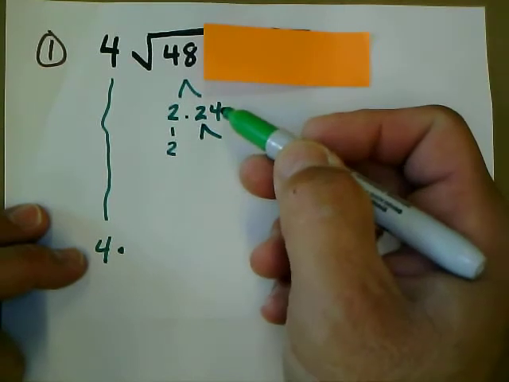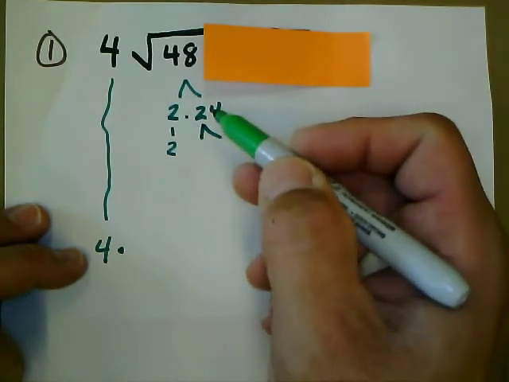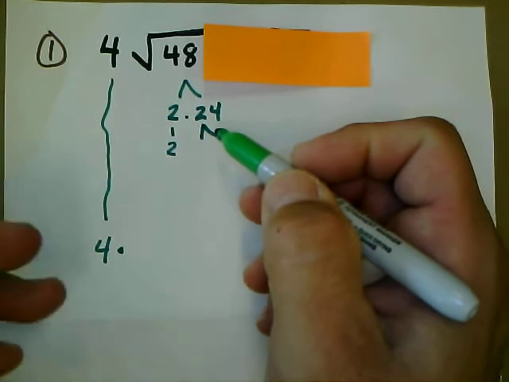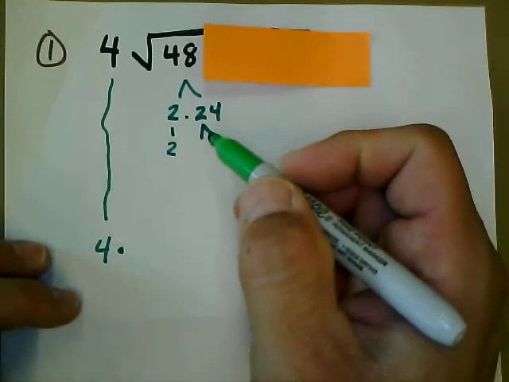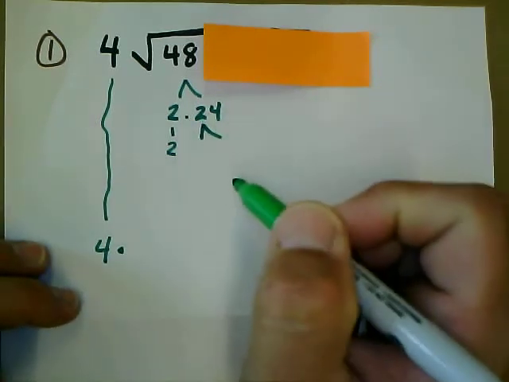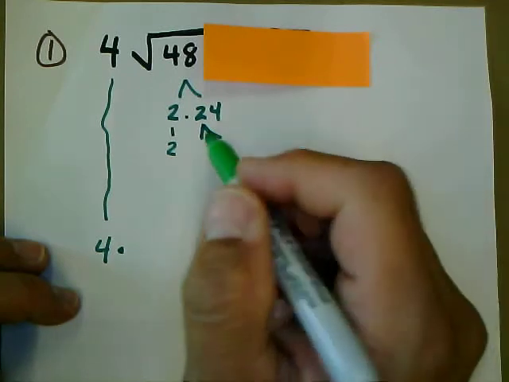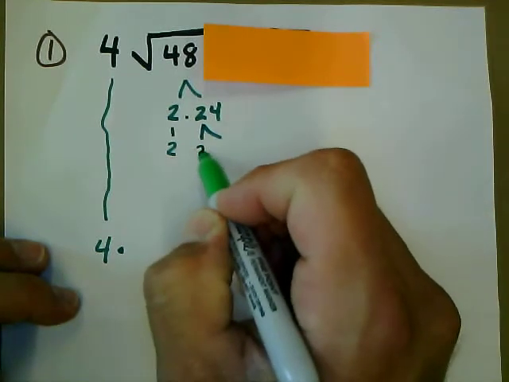It's even again. I know 12 goes in there, so I could do 2 times 12, but I could get it right off the bat. There's some other numbers that go in there. 4 goes into it as well. But if you don't know that, that's fine. Break it down into 2.